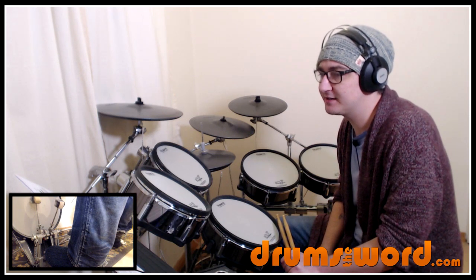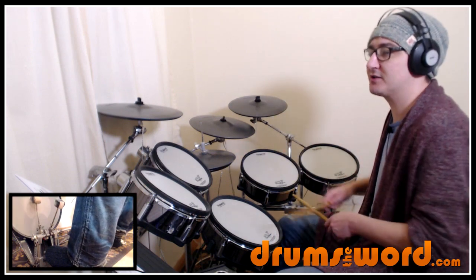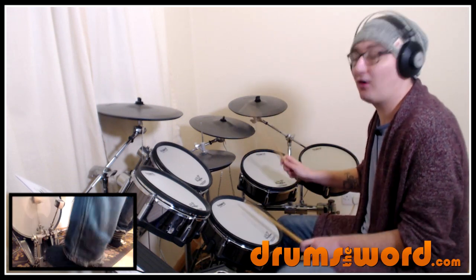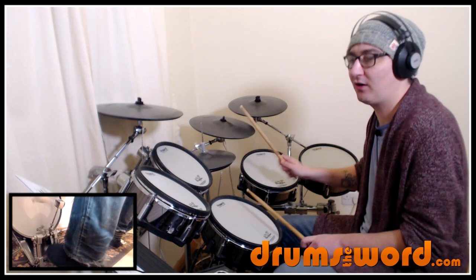The only thing extra is the extra bass drum notes in the very last 2 bars. 1, 2, 3, 4, and 1, 2, 3, 4, and.